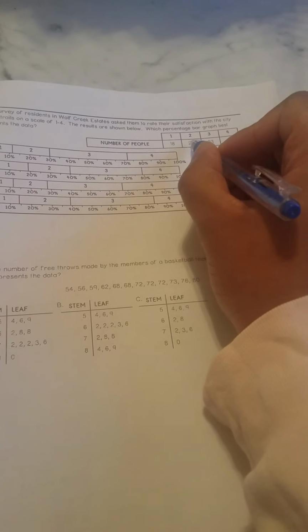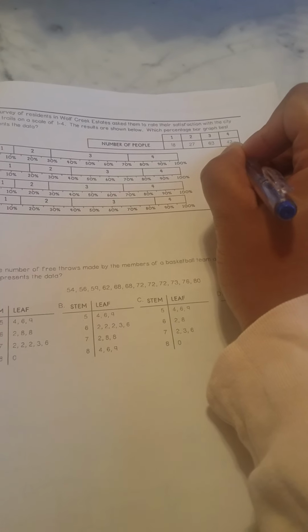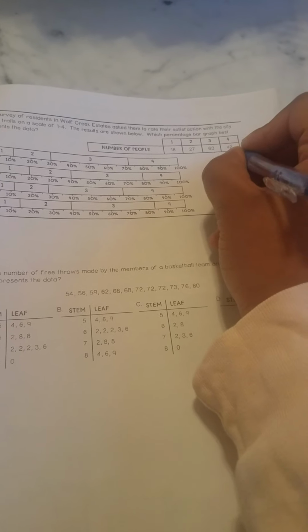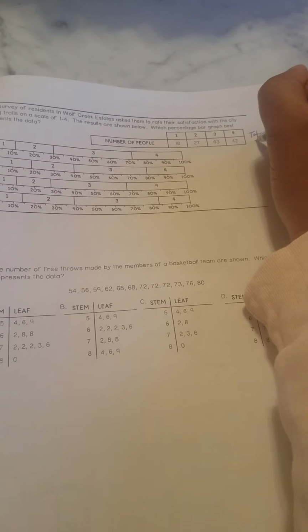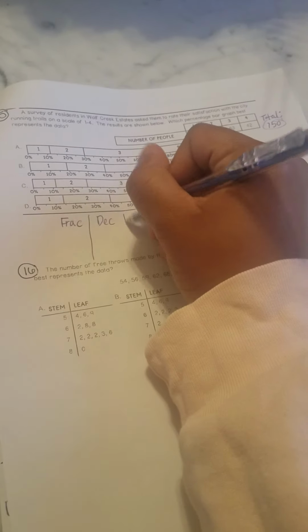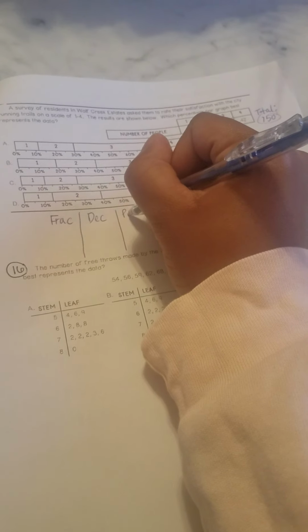So I'm going to add the numbers they gave me together and get the total first. I'm just going to write total. If I add these 4 numbers together, 18, 27, 63, and 42, I will get a total of 150. I must get the total first because that's going to be my denominator for my fraction. Then here I'm going to make a section for fractions, decimals, and then what I want in the end is a percent.